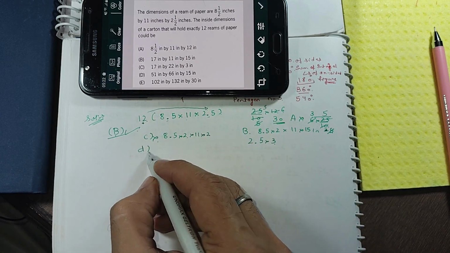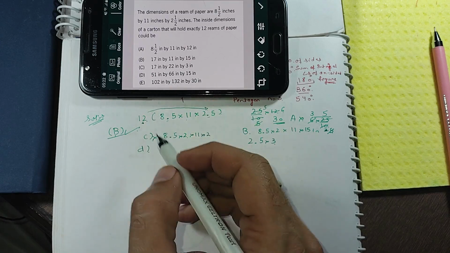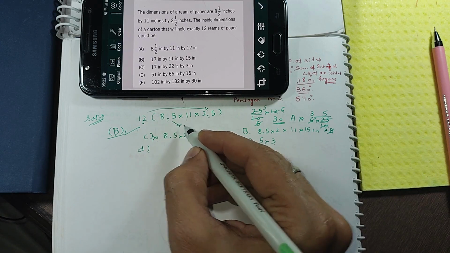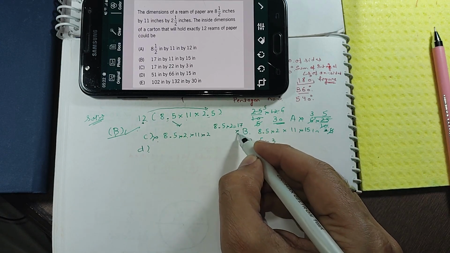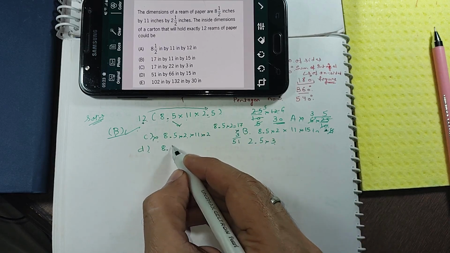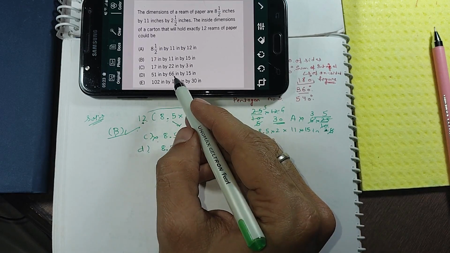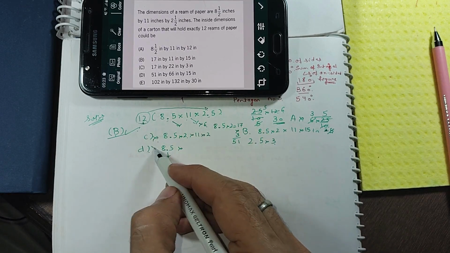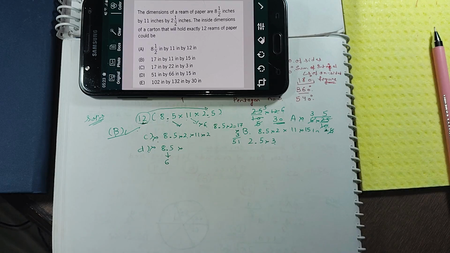Now, option D is 51 by 66 by 15. So this is far more than that. So 8.5 into 2 is 17, and 17 into 3 is 51. So that means 3 into 2, 6 has been multiplied to 8.5. Now we are left with only 2 out of this 12. So 66, 11 into 6. So this is not the option, as it is exceeding the multiple of 12.